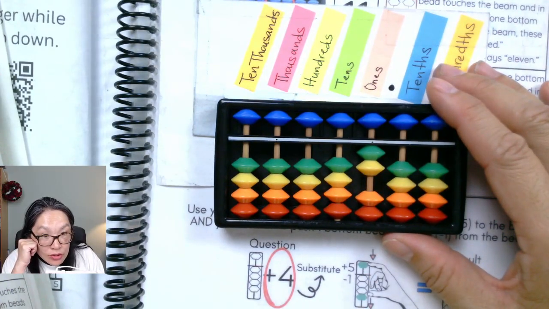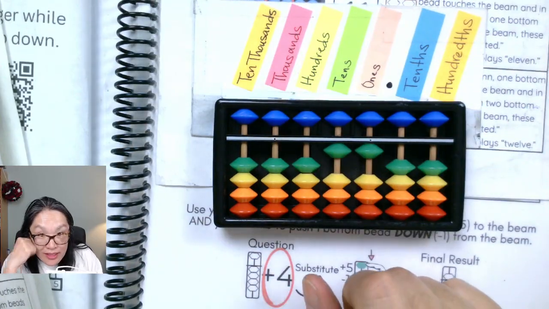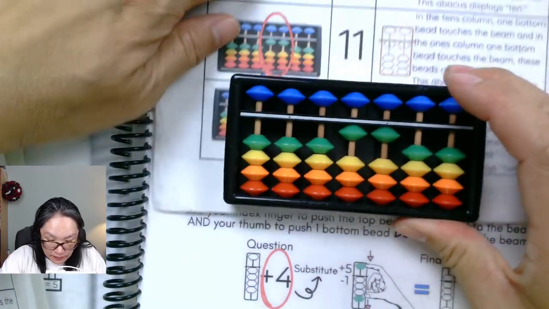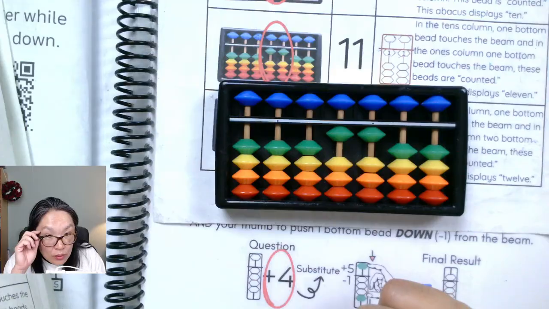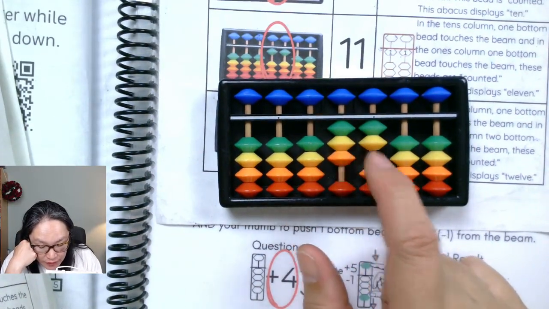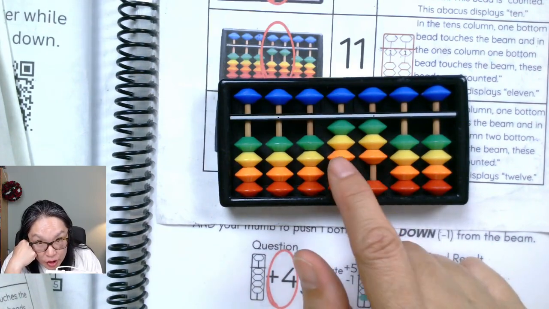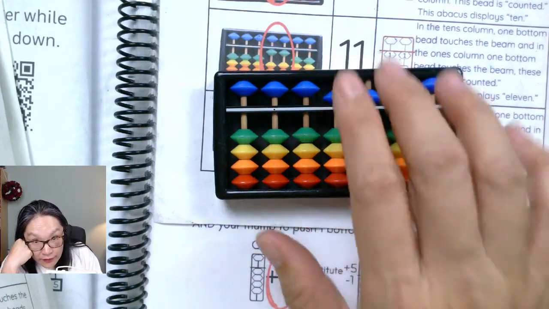How do you add now? What about the 2 green ones? 2 green ones, this one and this one, that's 11. 1 and 1. If I did this, this is 2 and 2. If I do this, this is 3, 3. This is 33. 44. And then 55.